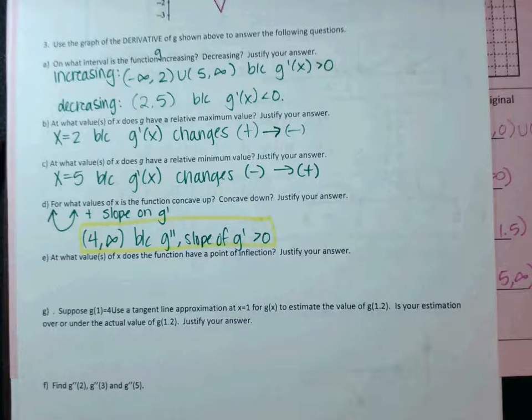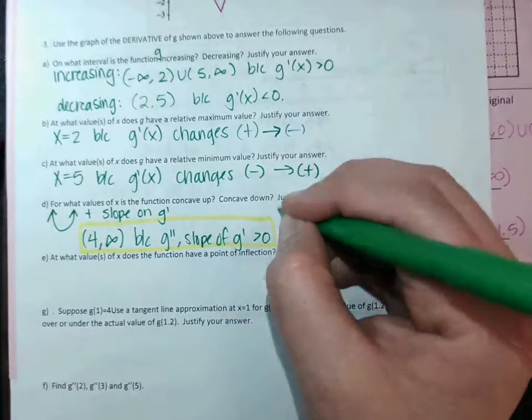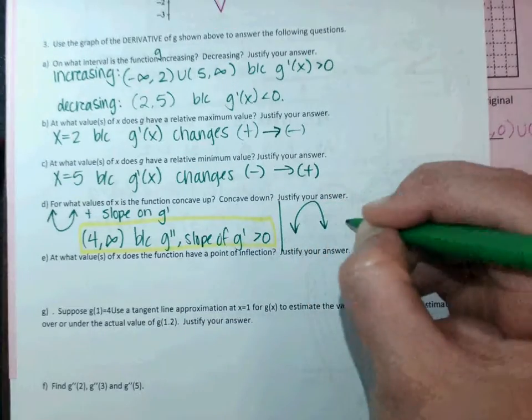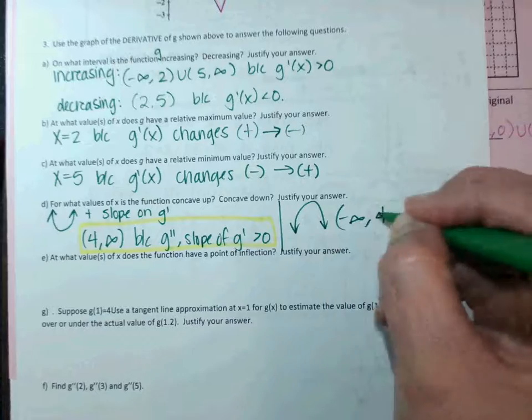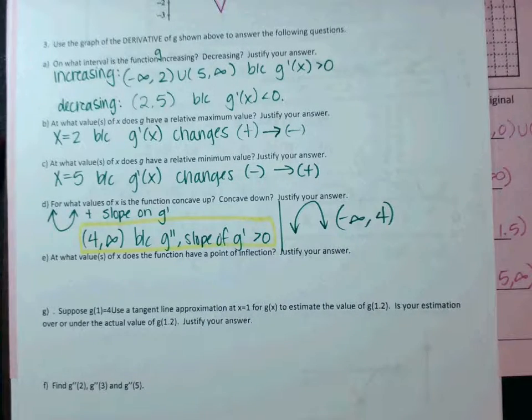Okay, where does my graph have a negative slope? Where would it be concave down? Negative infinity till 4. Okay, and then you would say the same thing, because G double prime, which is the slope of G prime, is less than 0.